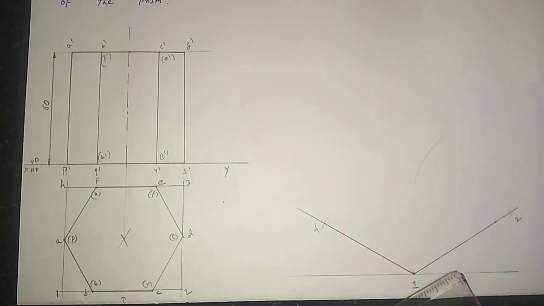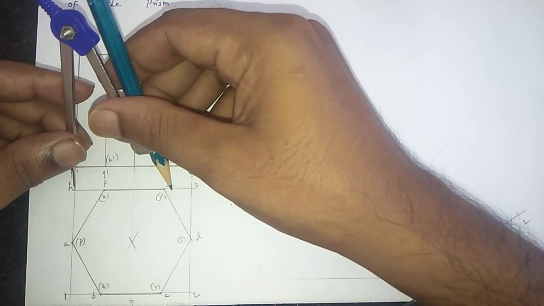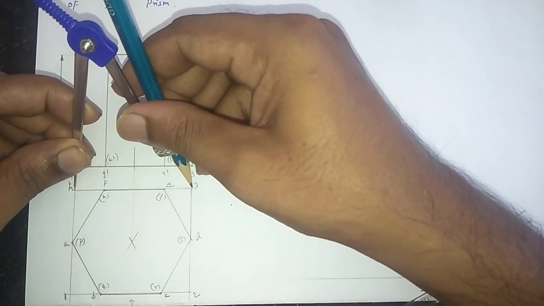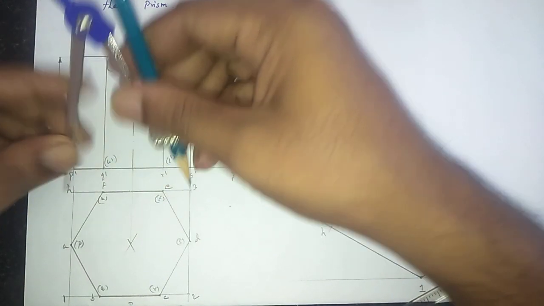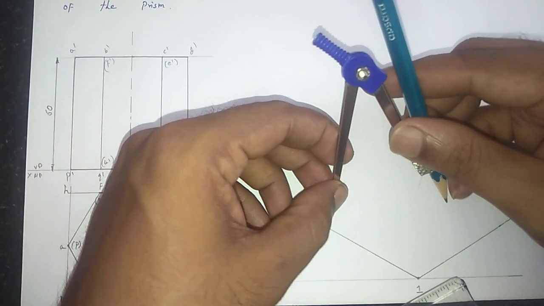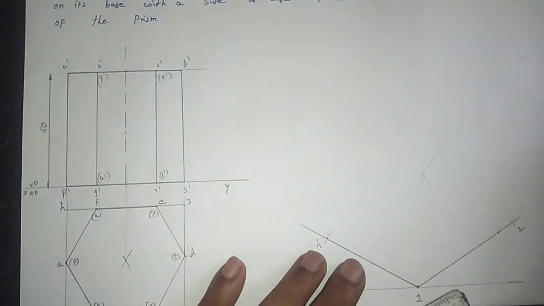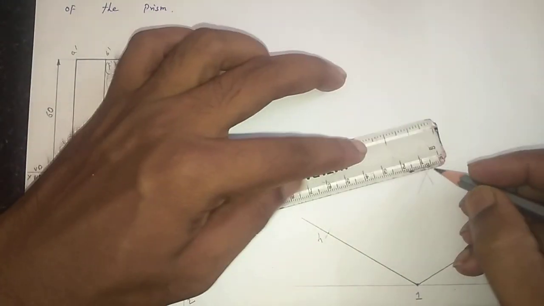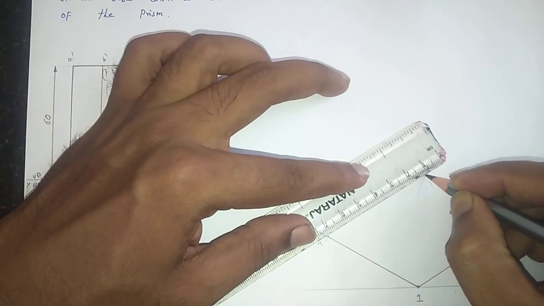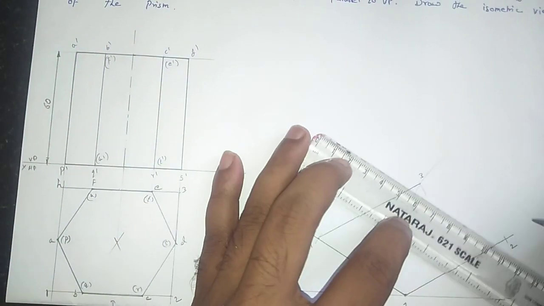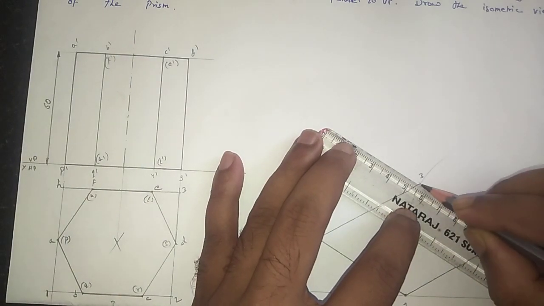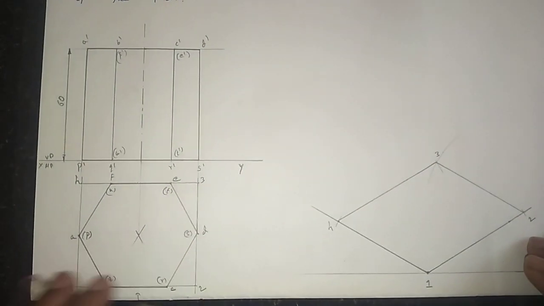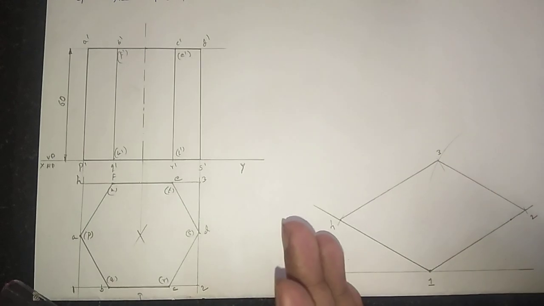And here the box is not a square box, it's a rectangular box. Let's measure the distance 4 and 3, place the compass at point 4 and make the arc. And now this is point number 3. Place the scale and connect points 3 and 4, and 2 and 3. So now the rectangular box is drawn.